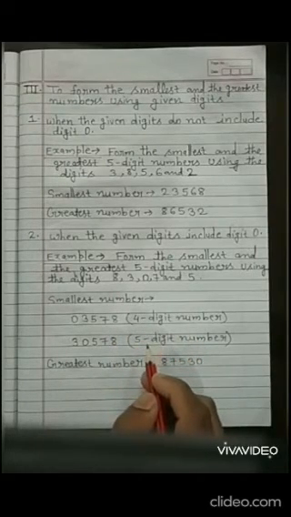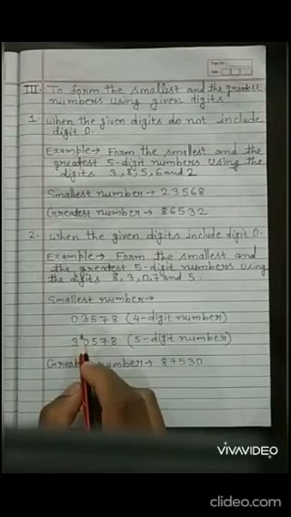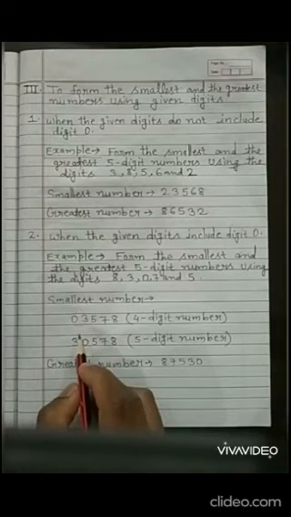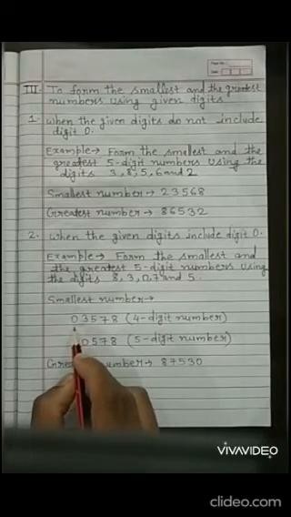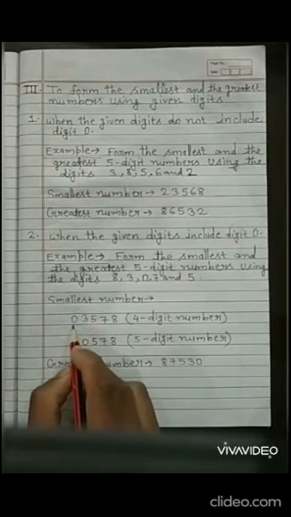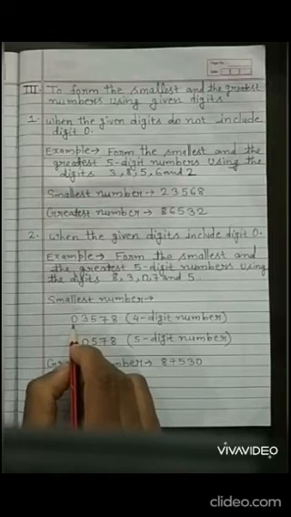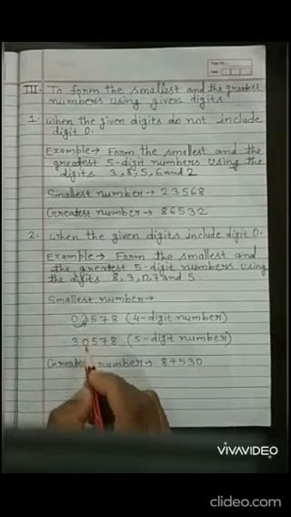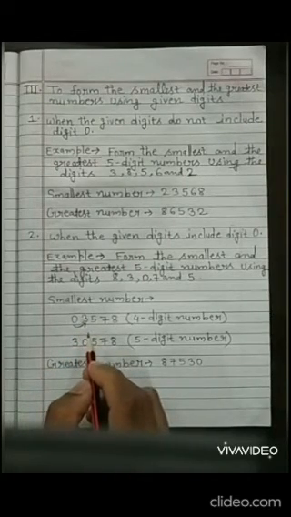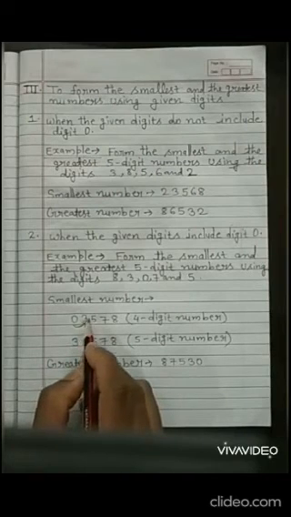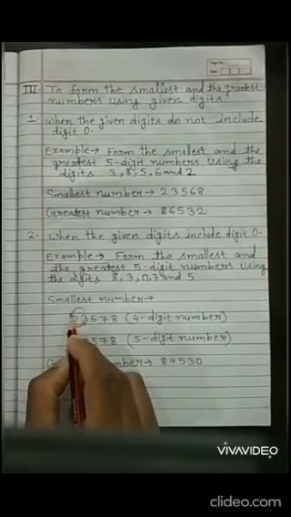So what we are going to do here is interchange the positions of the first and the second digit. We will shift the first digit to the second position and shift the second digit to the first position.